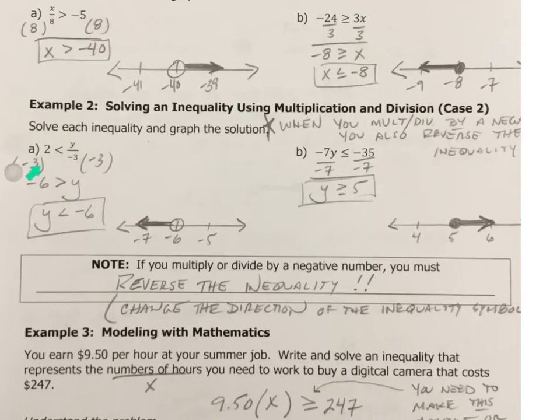This only happens when I multiply, like in this example A, I am multiplying by a negative 3. So not only do I multiply both sides by a negative 3 to get the negative 6 on the y, I'm also reversing the symbol to make it a greater than. And in this example, because it's on the right, I'm reversing it again, so I'm right back where I started. So I'm really reversing it twice. And then it becomes the less than with the open circle. The same thing here.